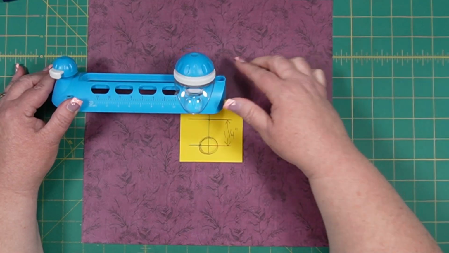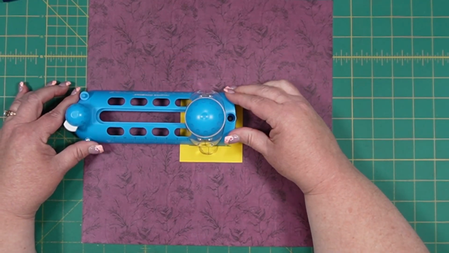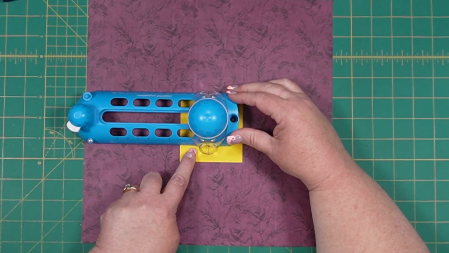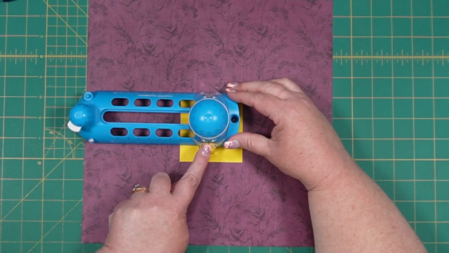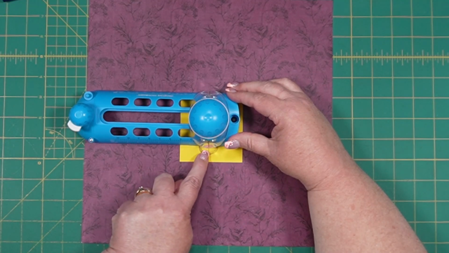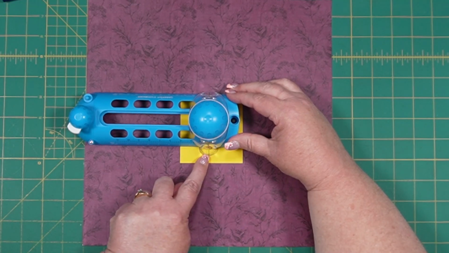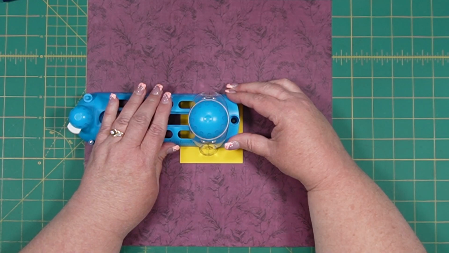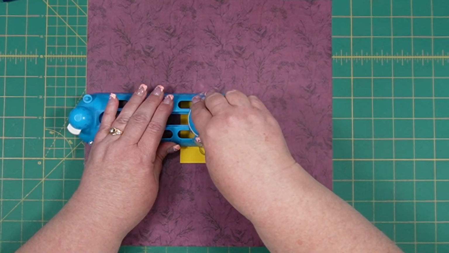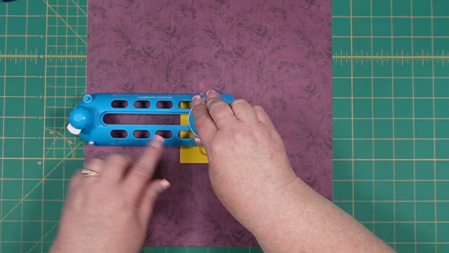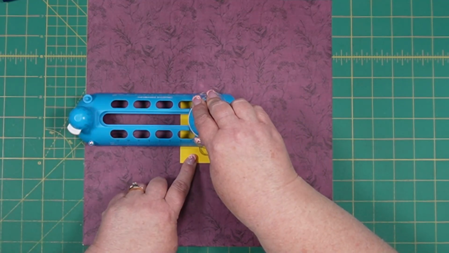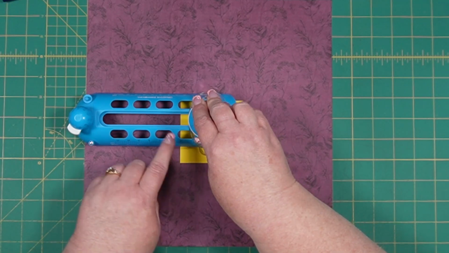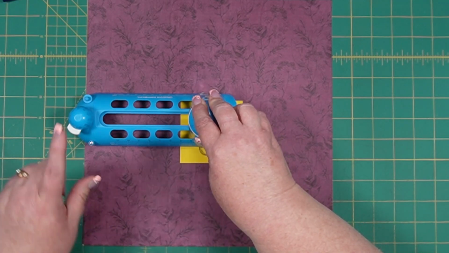Okay, so we're going to put the front edge of the trimmer right on that line, and we're going to line up the black line here with the vertical line that we can see. All right, if you do that every time you place your cutter on this piece of paper, provided you don't move the Post-it note, it will line up in the center every time.